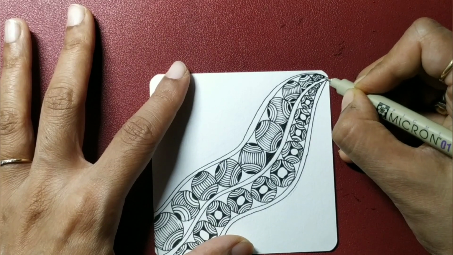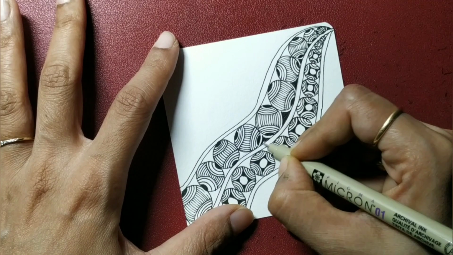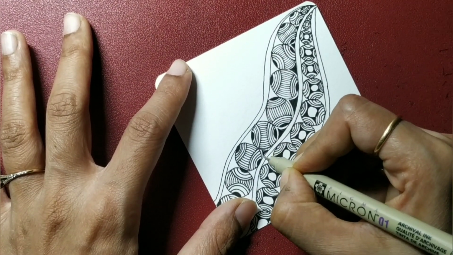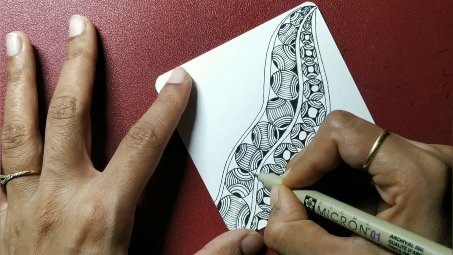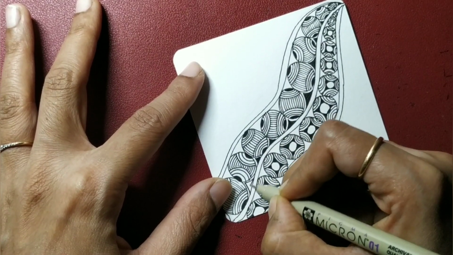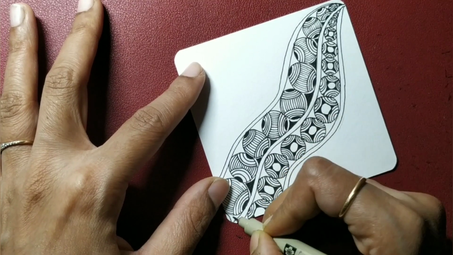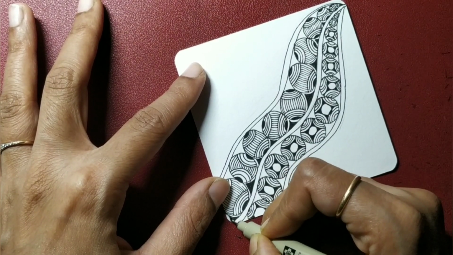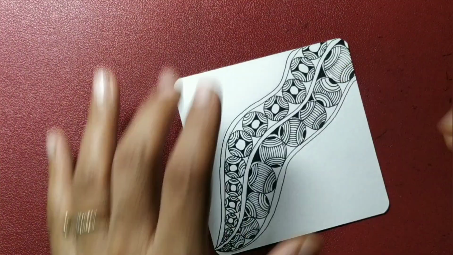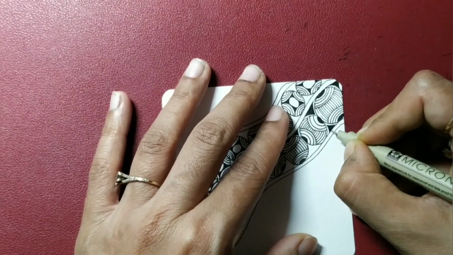Why I am leaving the space? Because I have inking under the orbs also here, right? So this inking and that inking should remain discrete. That's why I'm leaving, basically auraing that triangular space that I have and then inking it, right? So that both my inked portions remain discrete. Right? Again rotating and doing the same exercise on the other side.